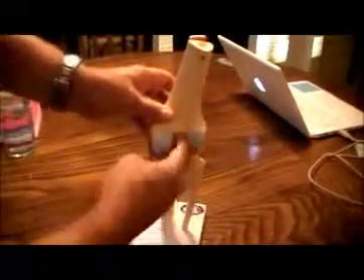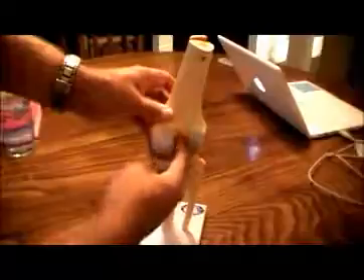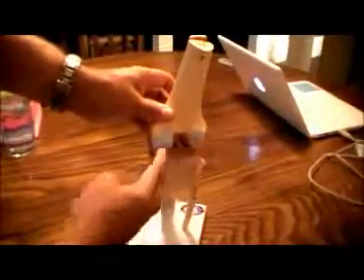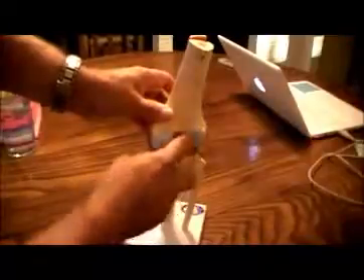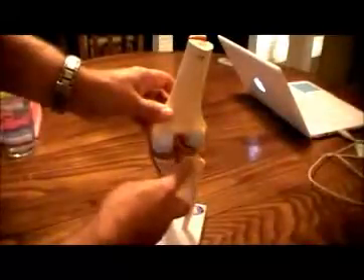Now, the other two joints that make up the knee are found on the back side. The femur does not connect to the tibia in the middle. It only touches the tibia on these two points. So here is one joint. This is the epicondyle of the femur contacting the tibia at this point, and the other epicondyle contacting at this point. Notice that the femur does not contact the fibula.